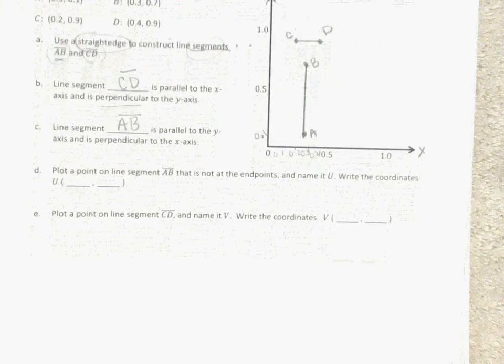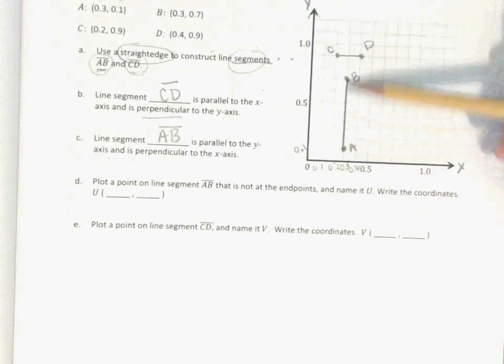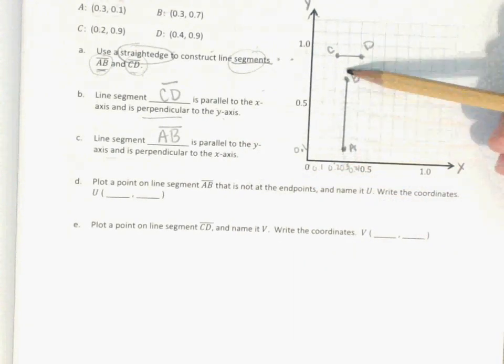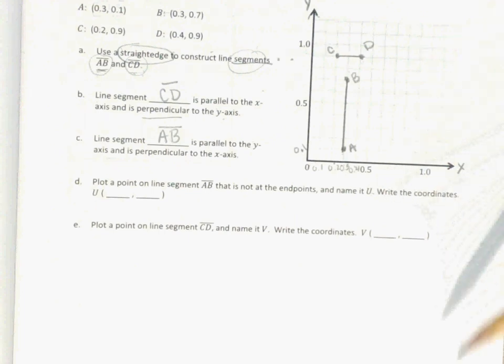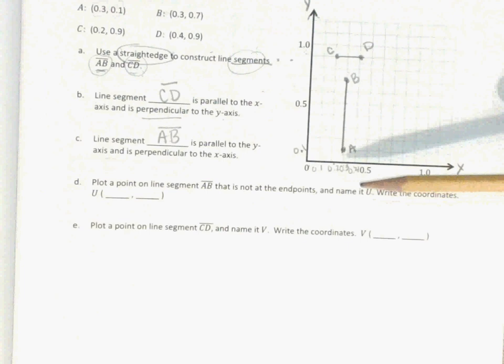Alright, plot a point on line segment AB, so here's our segment, that is not at the endpoints, and name it U, and then write the coordinates. So you can choose somewhere, or you can choose the place that I put it.